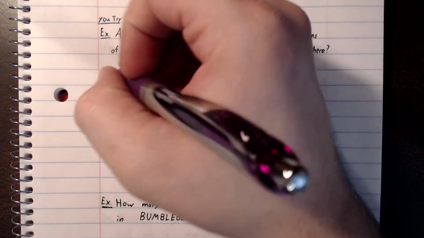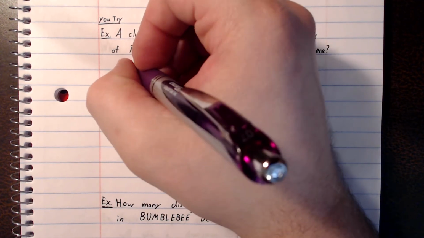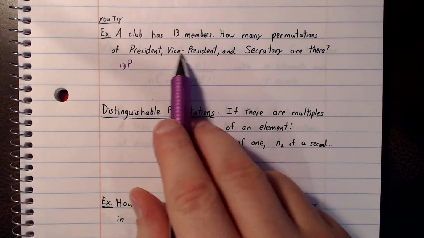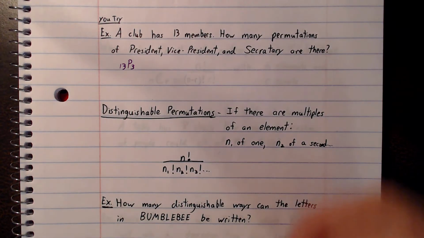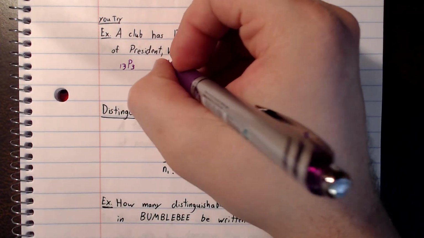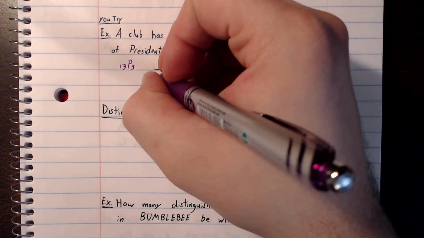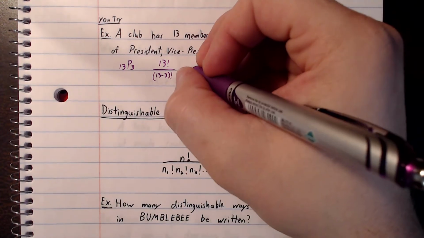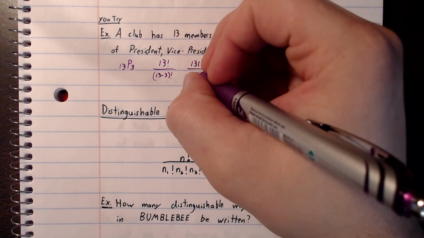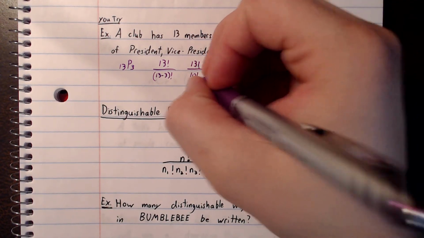All right. We're doing 13 permutations of, let's see, there are 3 places. Okay, so we're doing 13 factorial over 13 minus 3 factorial, which is really 13 factorial over 10 factorial.